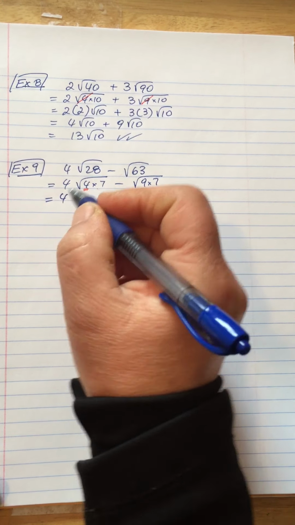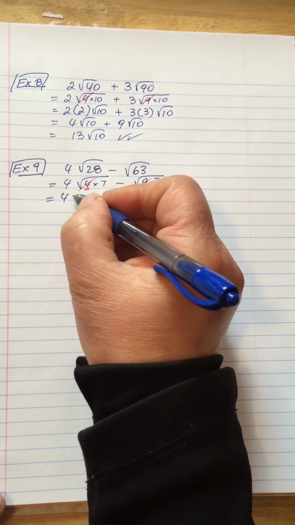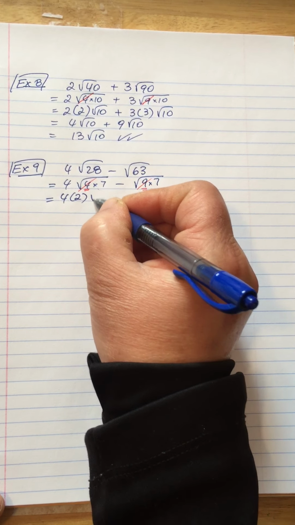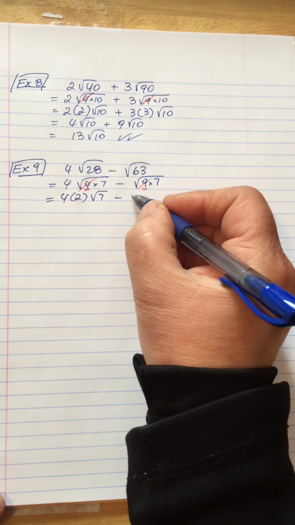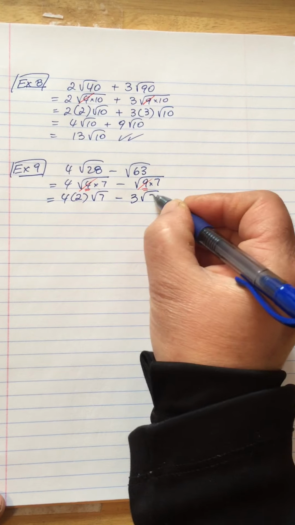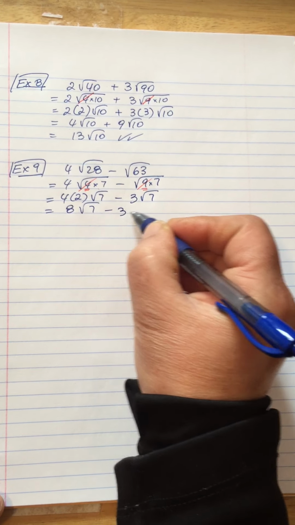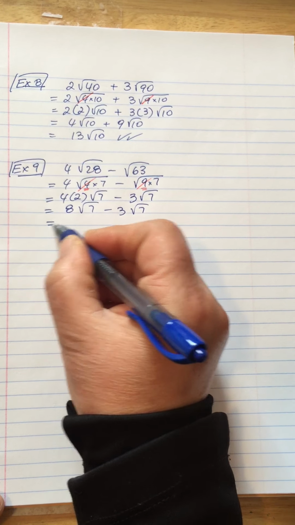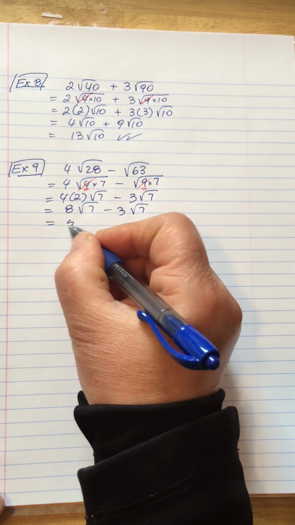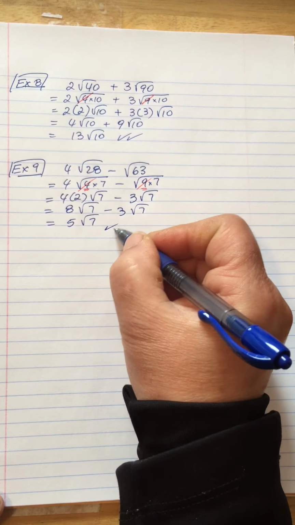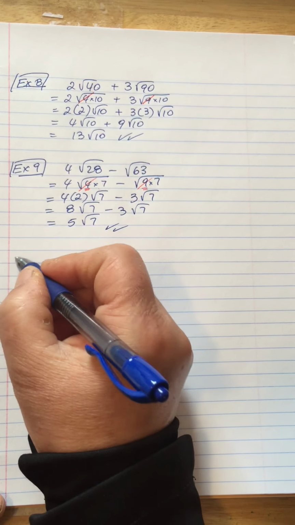So we have 4 times the square root of 4, which is 2, 7 will be inside. The square root of 9 is 3, 7 will be inside. Multiply. 8 square root of 7 minus 3 square root of 7. Combine. 8 minus 3 is 5 square root of 7. Done. Example 10.